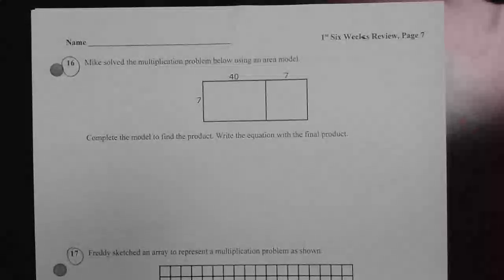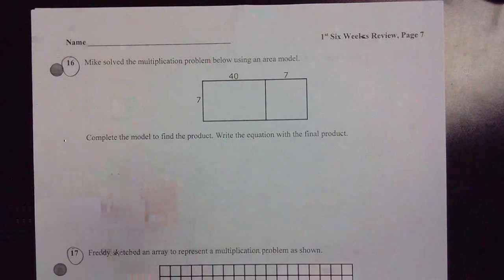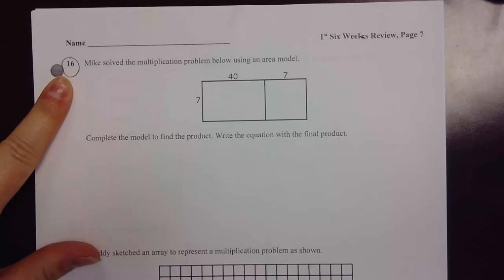Today you're responsible for the last 12 questions of review. So grab your review from yesterday, which I asked you to print if possible, and let's take a look at a few together. So of the second 12, the first one I want to look at together is 16. So turn to 16 with me.